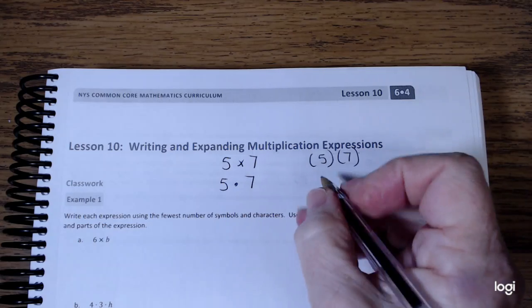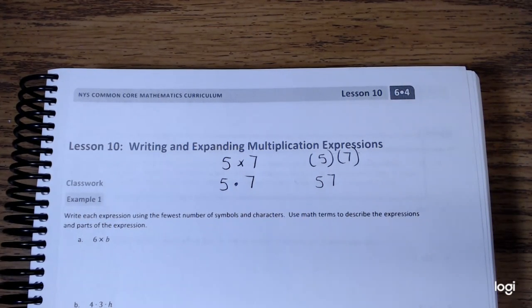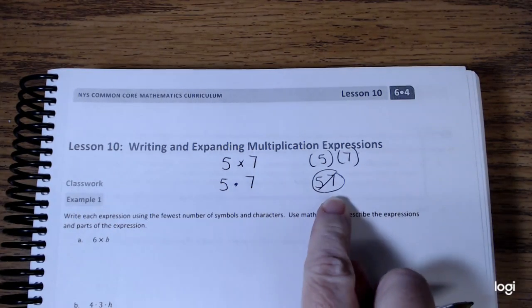Now, obviously, I can't do this because that to me looks like the number 57. And so when I have two integers, I can't write multiplication like that. Let's go over here and see.